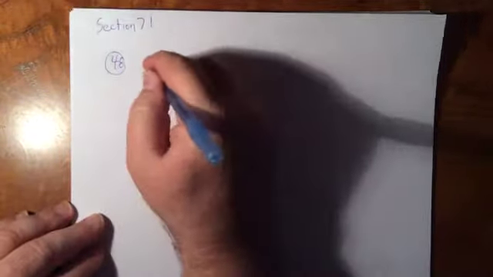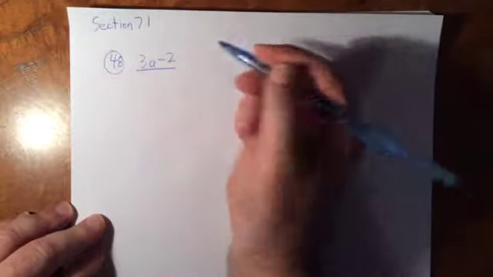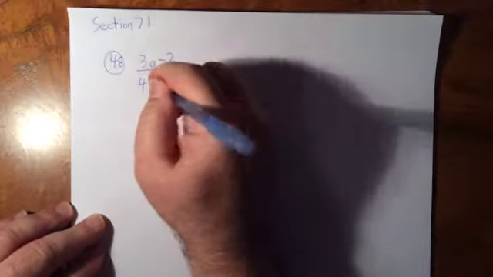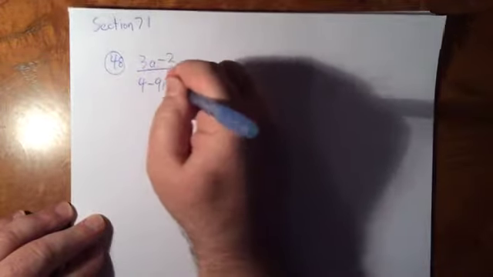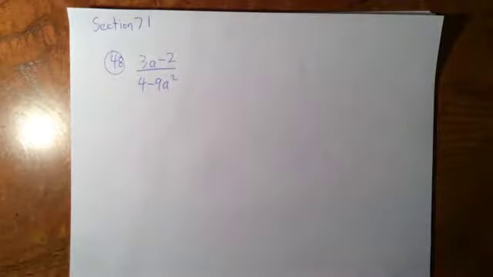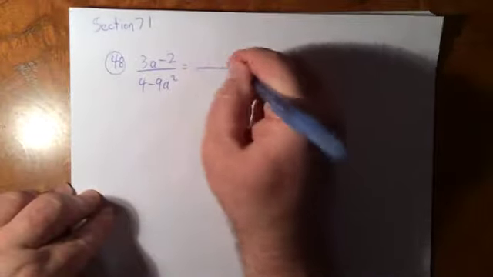48. We have the problem here, 3a minus 2 divided by 4 minus 9a squared. When looking for a greatest common factor, we'll find that we do not have that in the numerator or denominator. When you look at the top, you'll further see that there's no other way to factor it. However, the bottom can be factored.